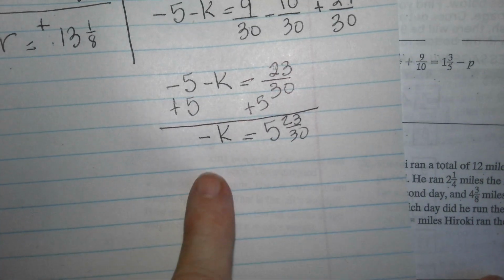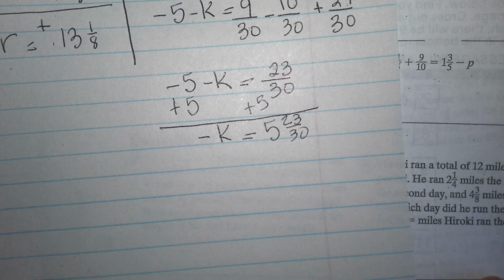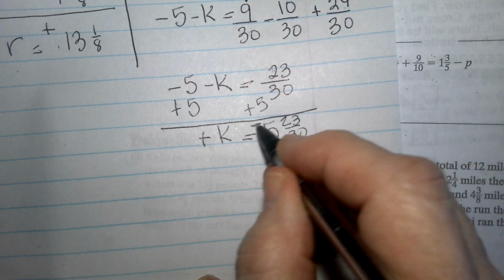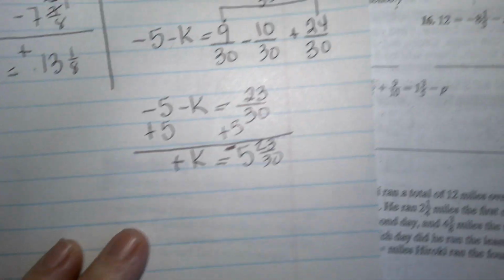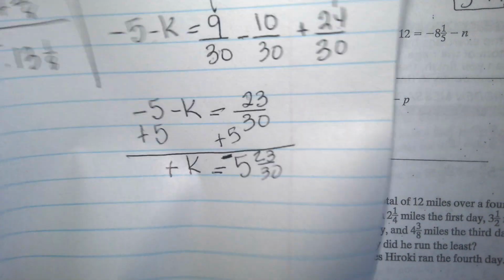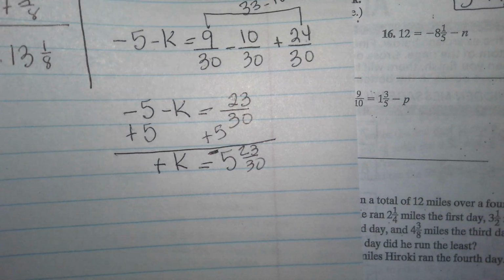Well, I don't want a negative k, so what's the last thing you have to do? There you go, make it a positive, as long as you make this the opposite sign as a negative. And that's in our answer bank. We're done with that one. So negative 5.